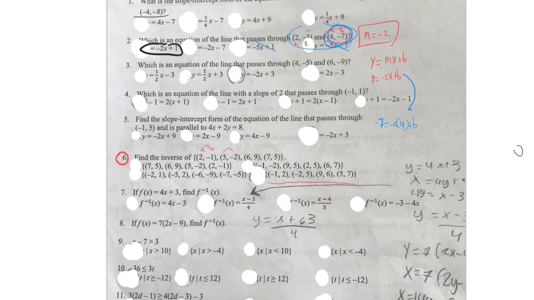Problem number 7, f of x equals 4x plus 3. Find the inverse of f. All you have to do for that is rewrite the original one only with y equals 4x plus 3 instead of the f of x symbol. Then you switch the y with x and vice versa.